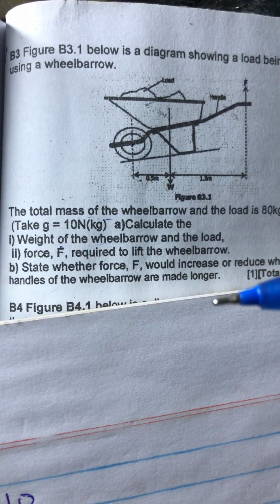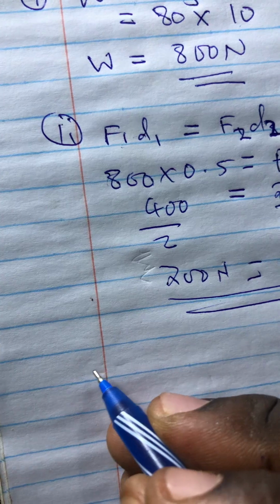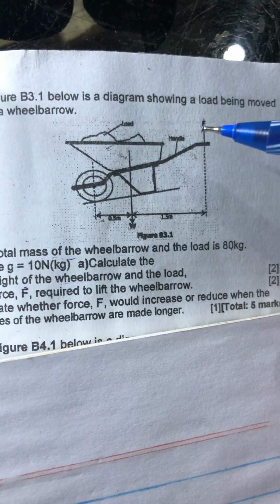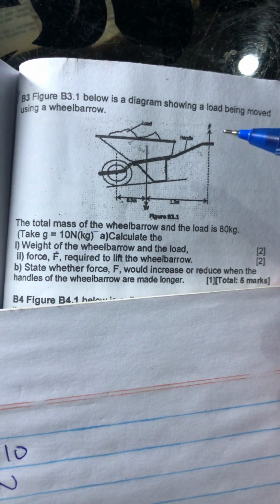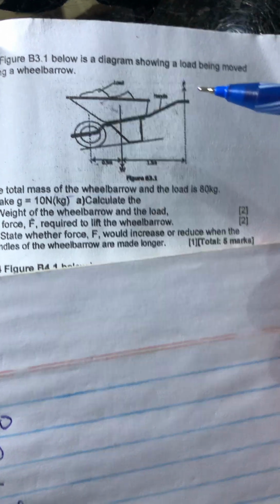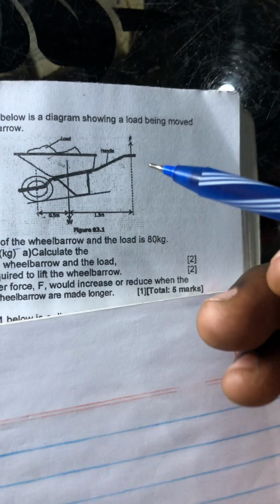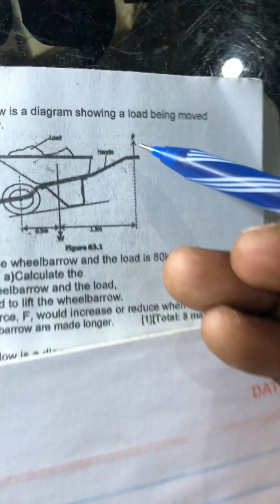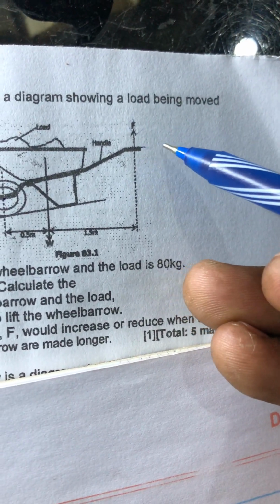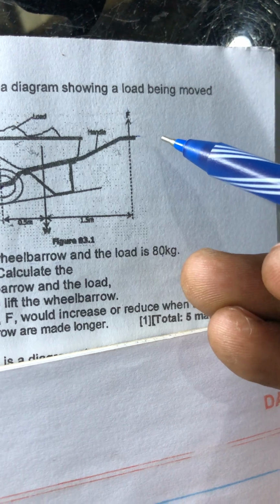Okay, so B. State whether force F would increase or reduce when the handles of the wheelbarrow are made longer. So we're going to state if the force, this one, is going to increase or reduce if the handles, this is the handle for the wheelbarrow, are made longer.